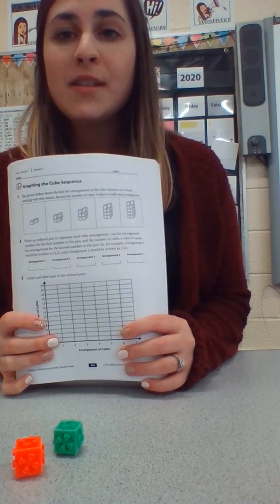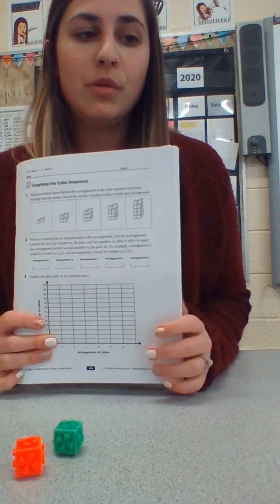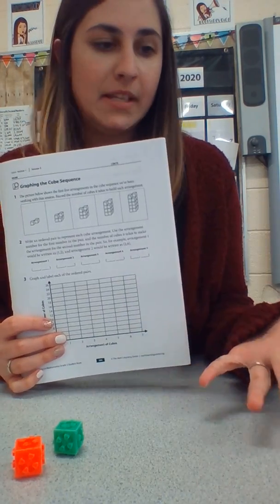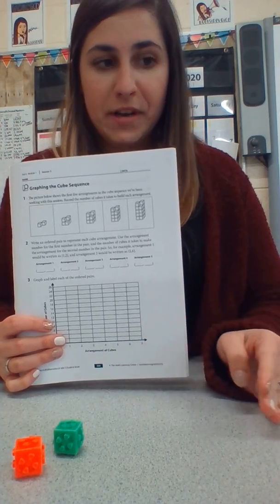Good morning, fifth graders. Before today, all of the fifth grade classes were on a different schedule with the math lessons. They were all in different places. So if you've already learned this lesson, don't worry about it.